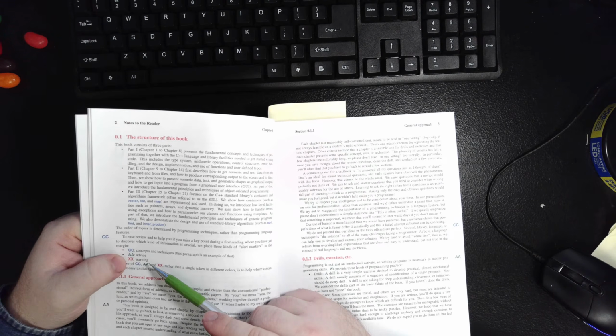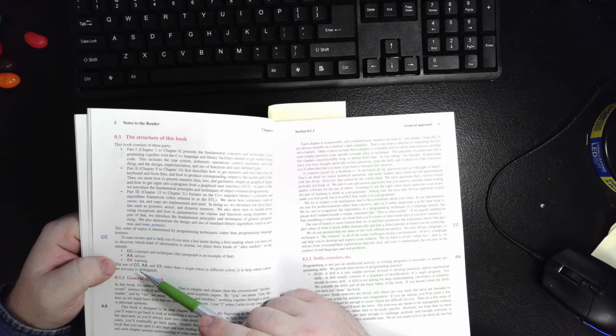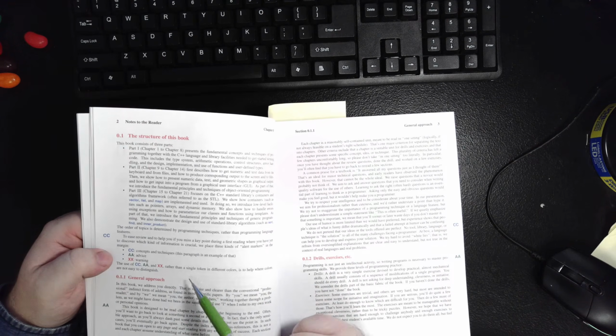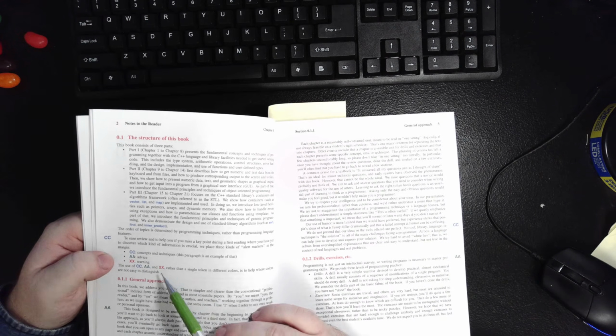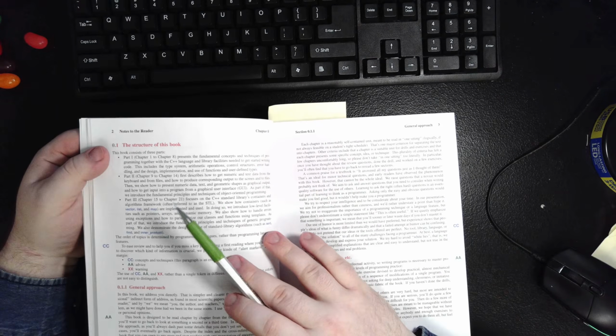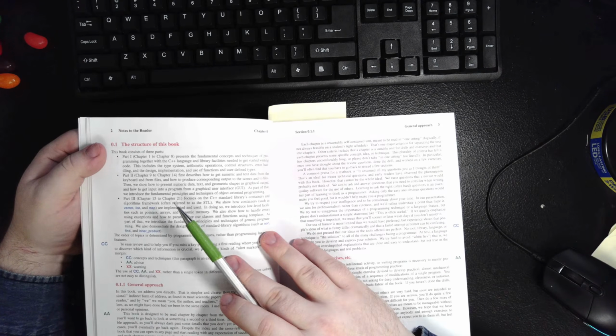And finally, we have the last alert marker, which is XX in red, describing warnings. The use of CC, AA, and XX, rather than a single token in different colors, is to help where colors are not easy to distinguish. So that could be very helpful with color blindness.